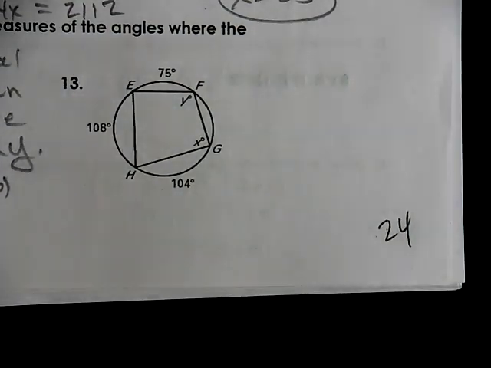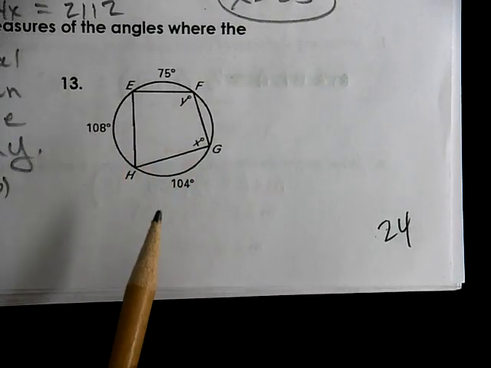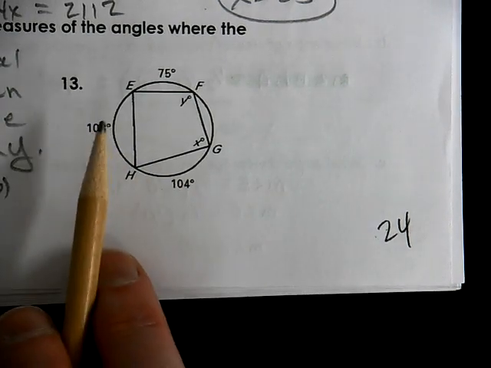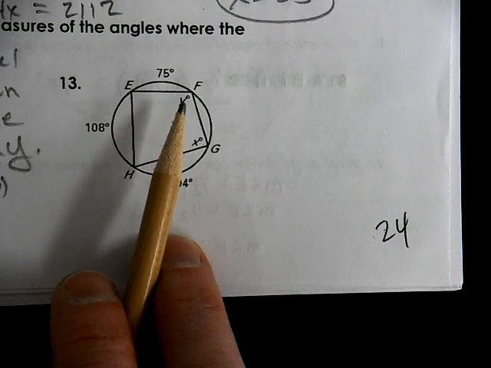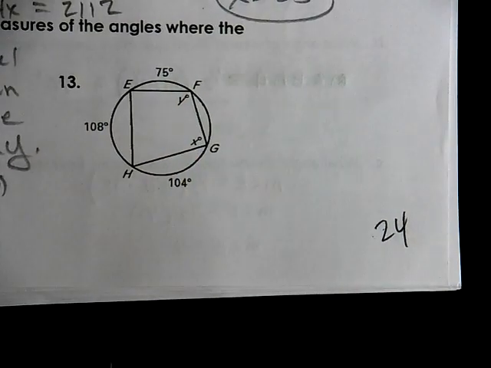Okay, so we're doing the same idea. I would encourage you to pause the video and go ahead and try this on your own. See what you can come up with. We're going to have to use some of these arcs out here. Maybe these two arcs help you find Y. These two arcs help you find X. So give that a try.